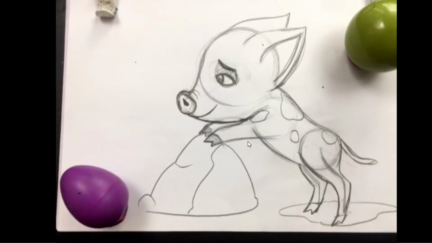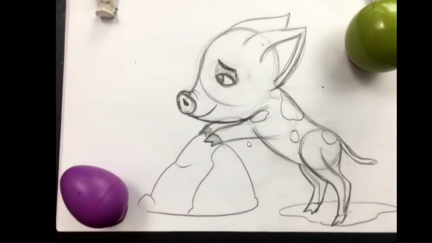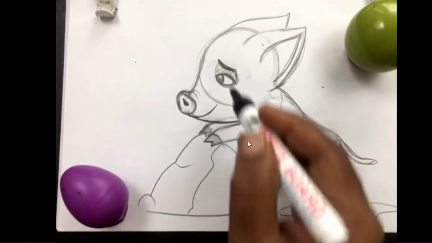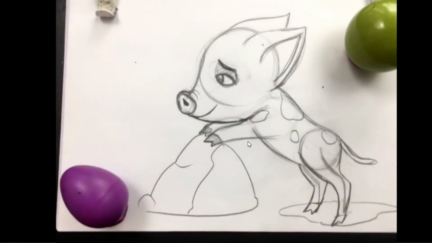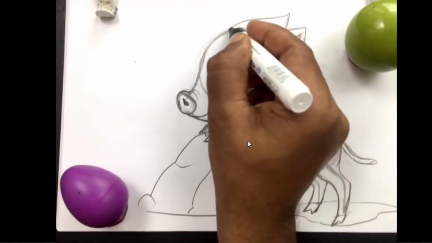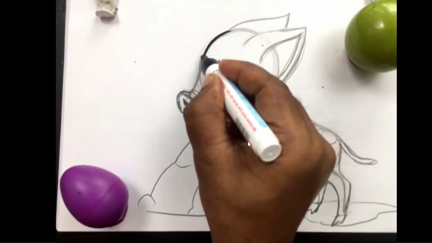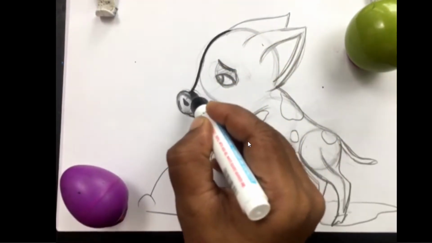You take your time. Okay, after that I erase it. Okay, I do this first, line and then I erase it. Fine. So make it like this.